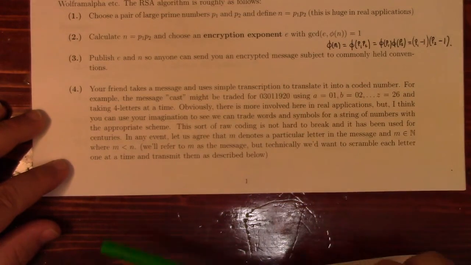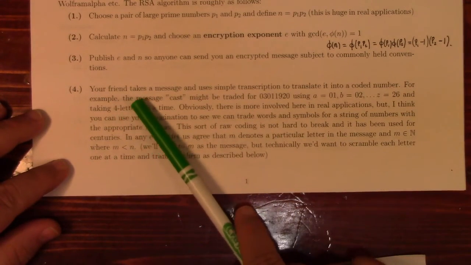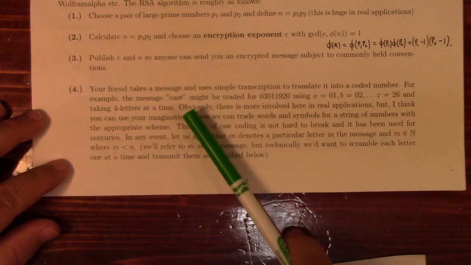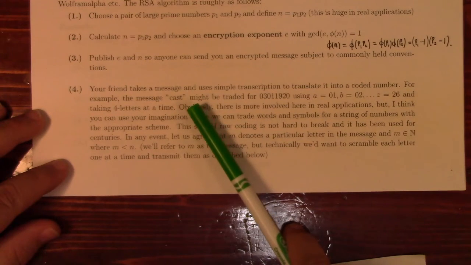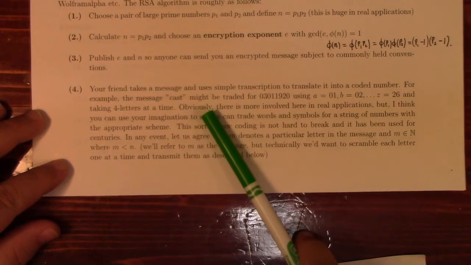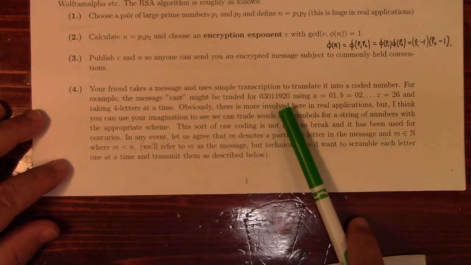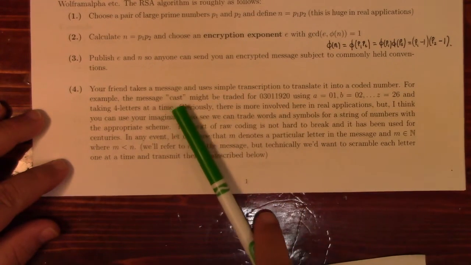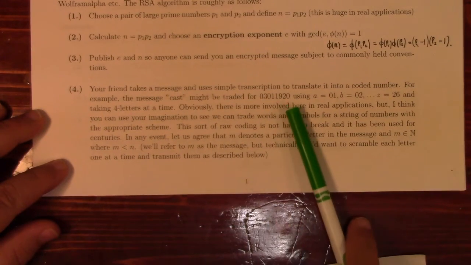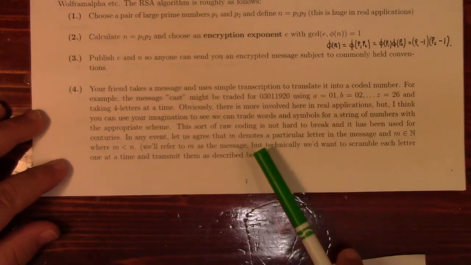Now this is the part I'm being very naive on, but basically your friend can take a message and use, say, the alphabet code, right? So you parse your message into four letter sequences. So you could trade the word CAST for 03011920, because C is the third letter, A is the first letter, S is the 19th letter, T is the 20th letter in the usual enumeration of the alphabet, right?